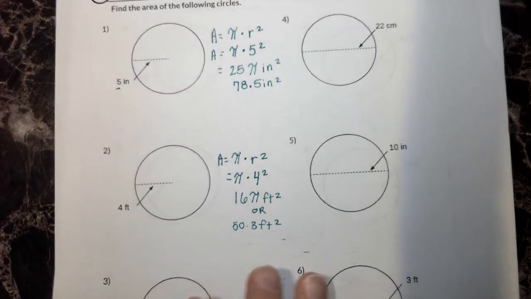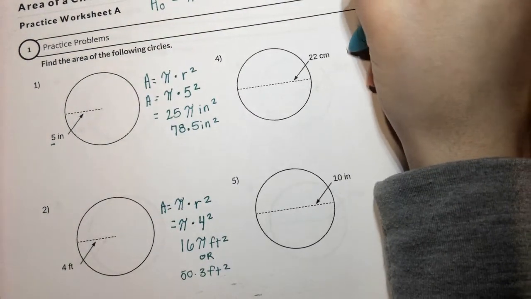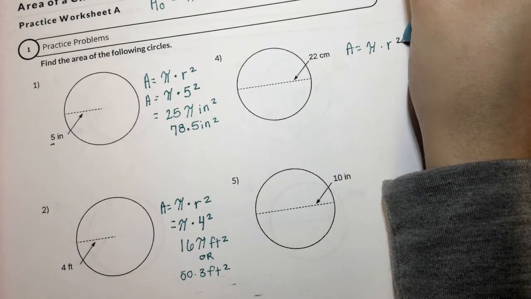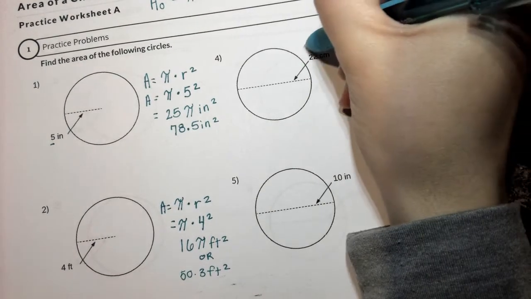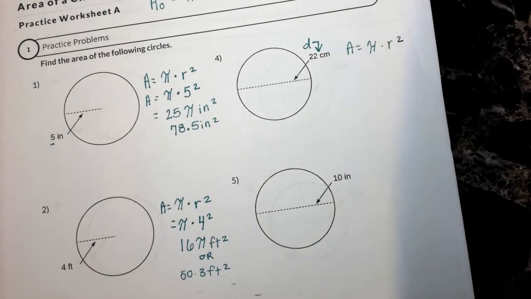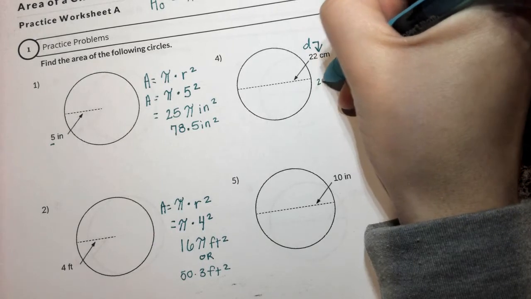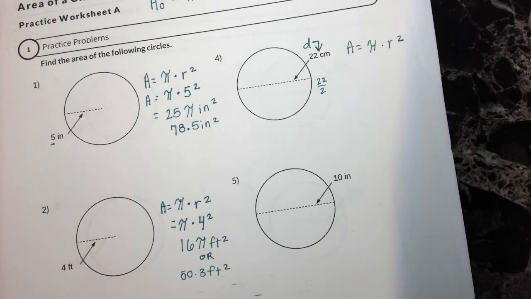Okay? Let's look at number 4. We're going to use the exact same formula. Okay, but we don't have a radius. This is your diameter. We know that the radius is half the diameter, so all you have to do is take that number and take half of it. You could do it by doing 22 divided by 2, or you can just know in your head that half of 22 is 11.